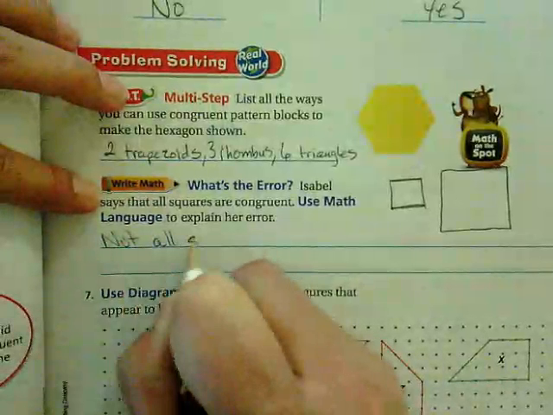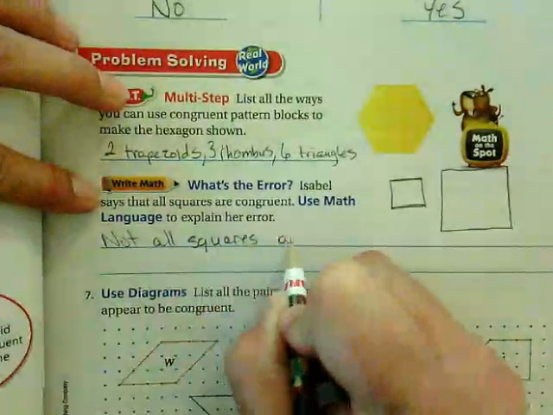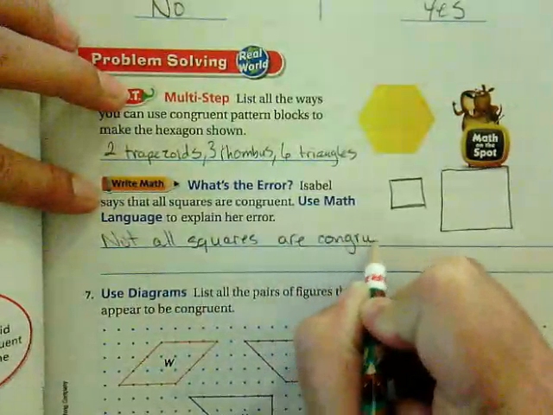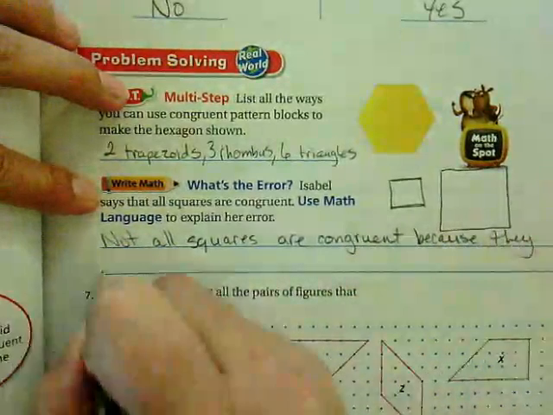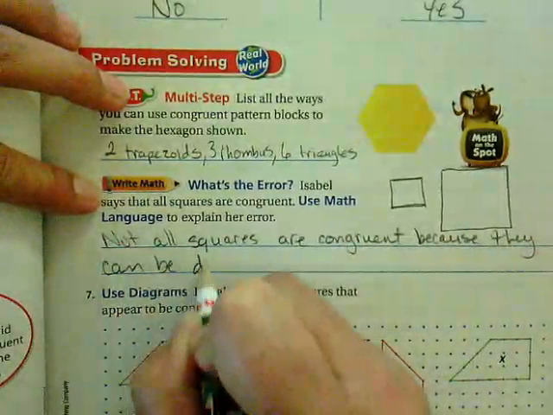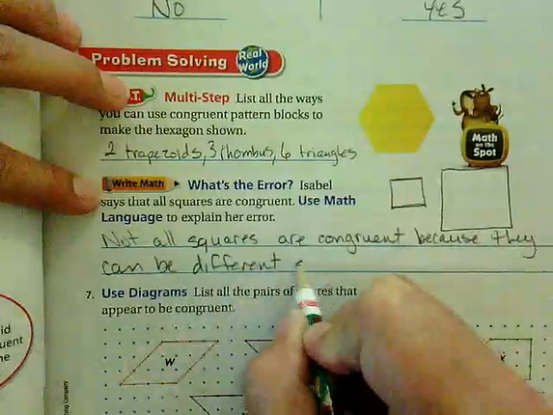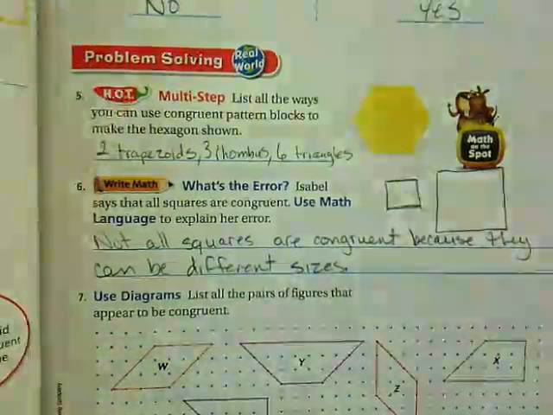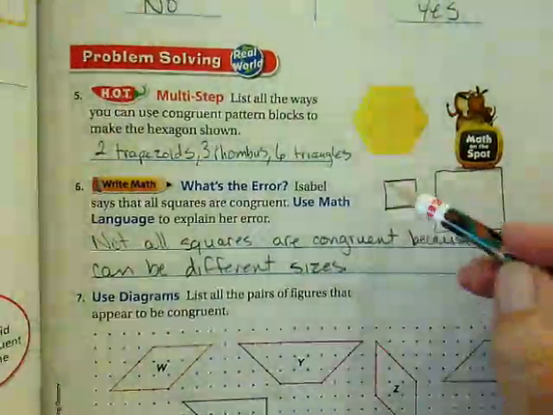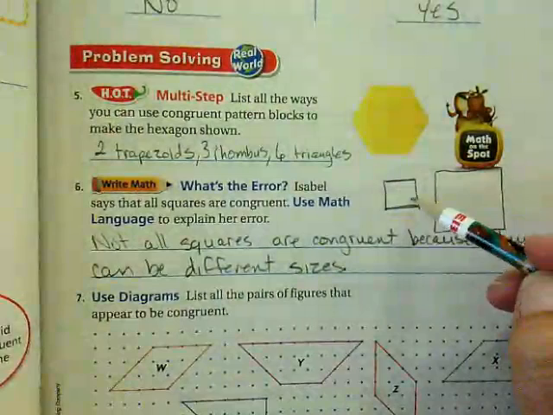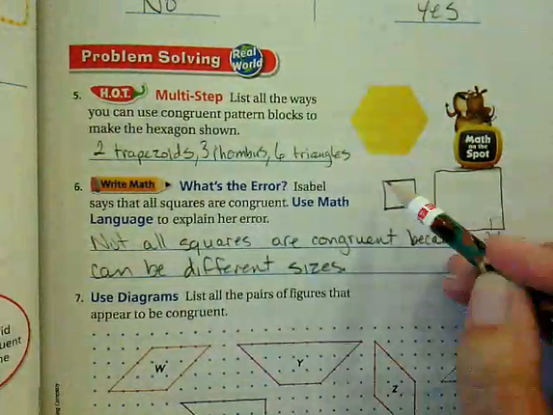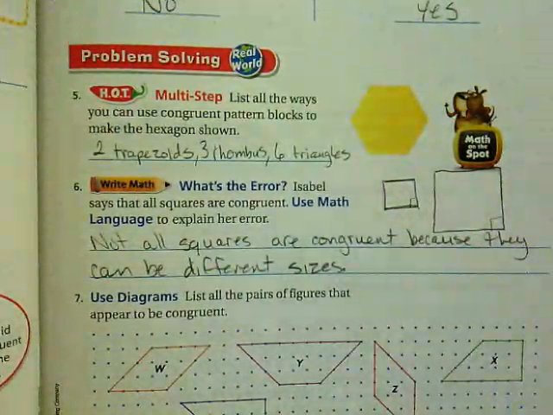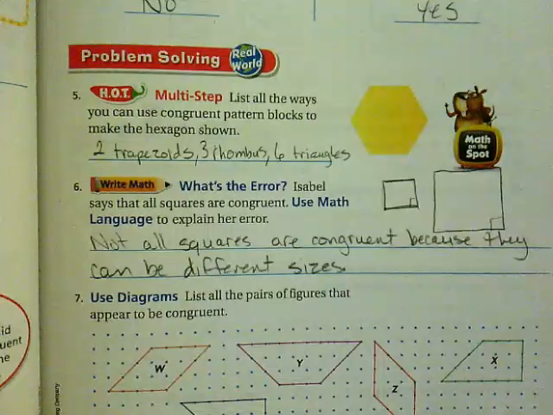Not all squares are congruent because they can be different sizes. So while they have the same characteristics, same 4 sides, right angles, they are not the same size. This one has longer sides, this one has shorter sides. So in order to be congruent, they have to be the same size, same shape. They're the same shape, just not the same size.